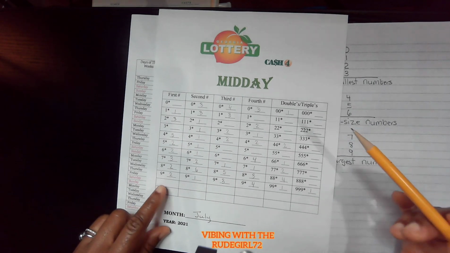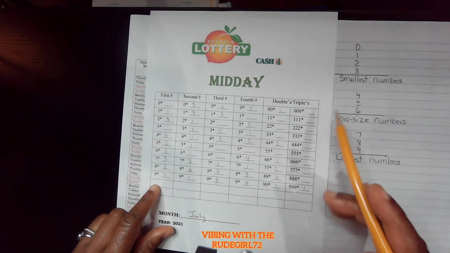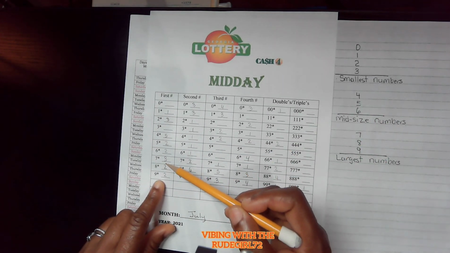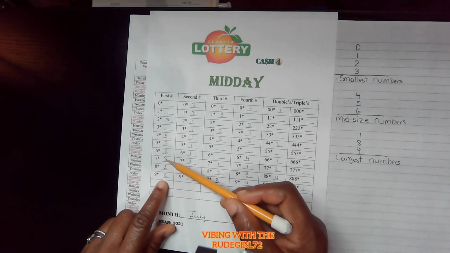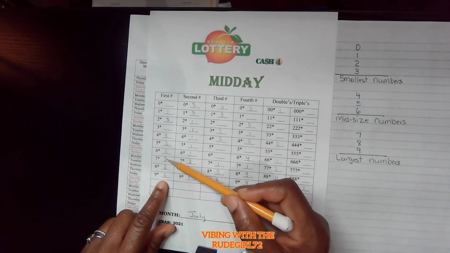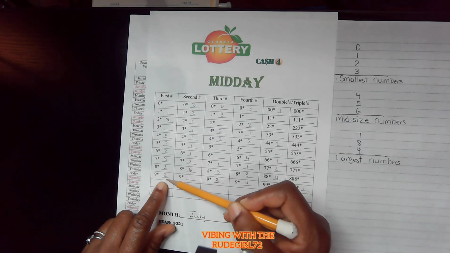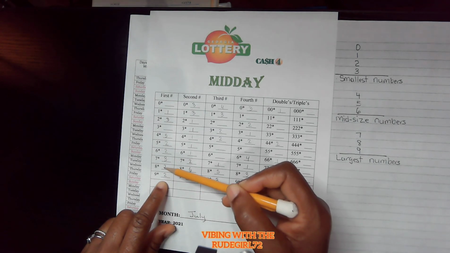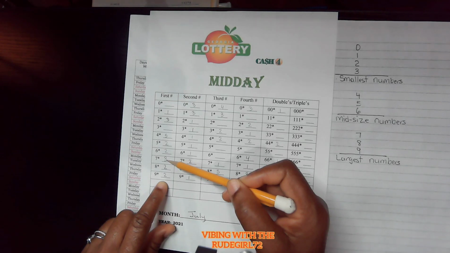So my first number is going to be a large number. I need an odd number, you have the 9 and you have the 7. I'm going to select the number 7 because the number 7 comes more times than the 9 as the first number that the machine selected.